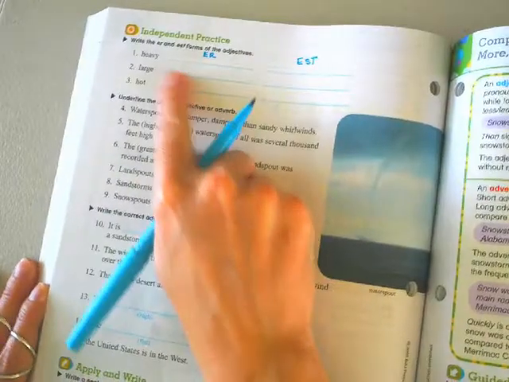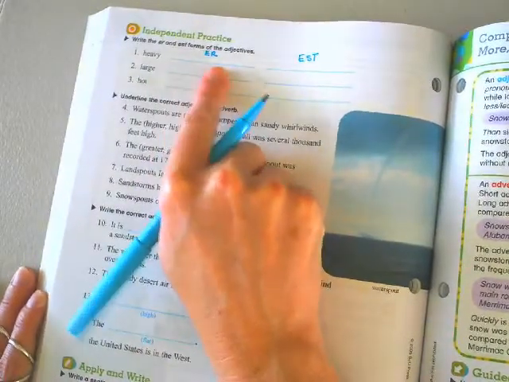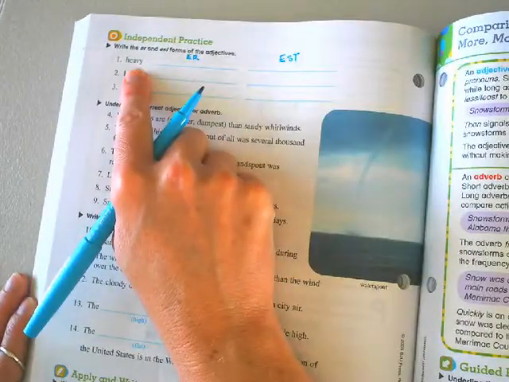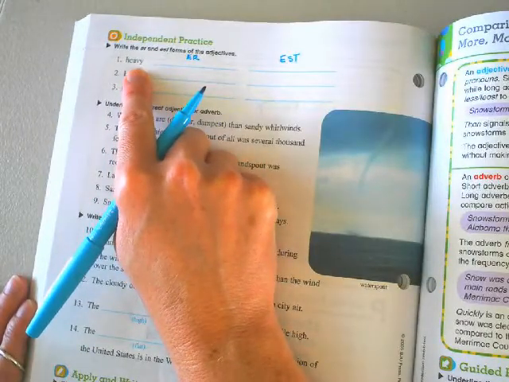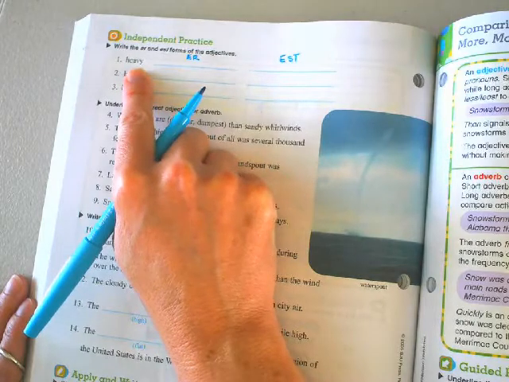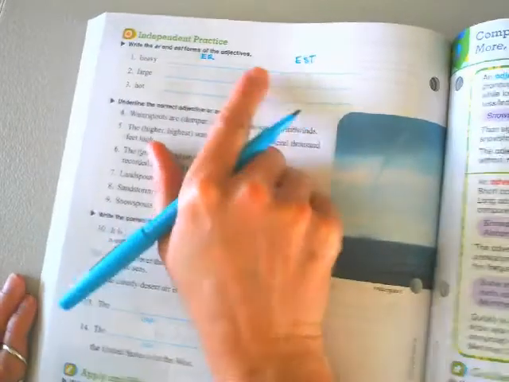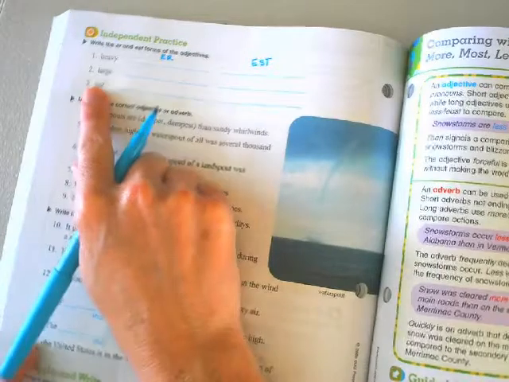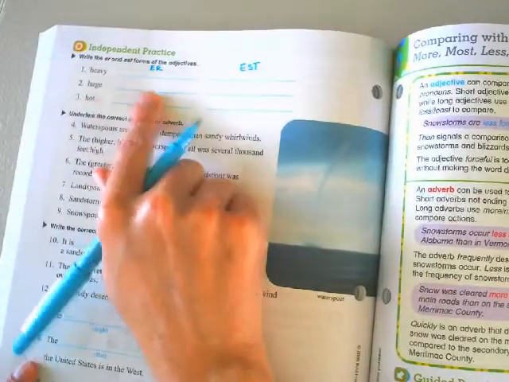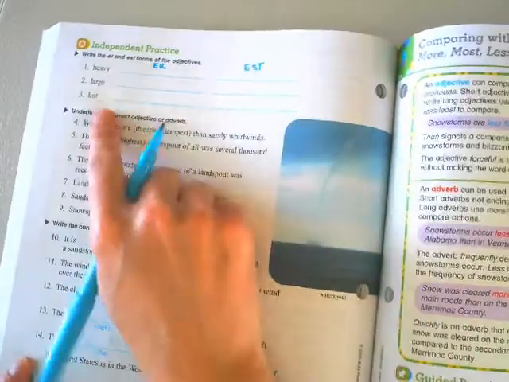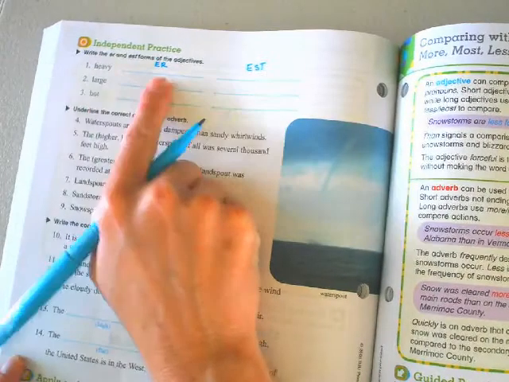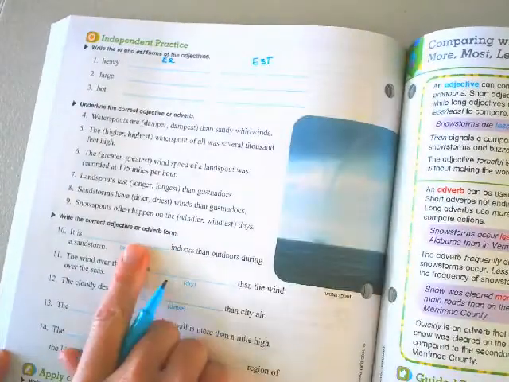So you want to change the endings and make it heavier, heaviest. Now I'm going to tell you, look carefully, heavy ends with a Y, so think about what you have to do with that Y before you add those endings. The next one, number 2, is large. So you want larger, largest. And then hotter and hottest.